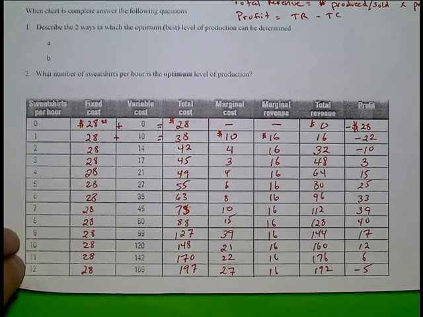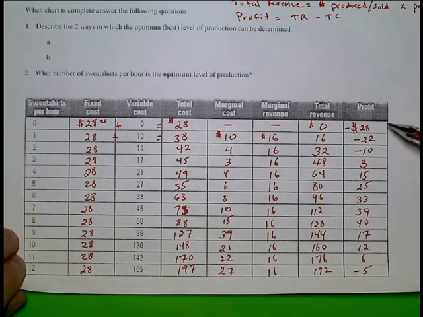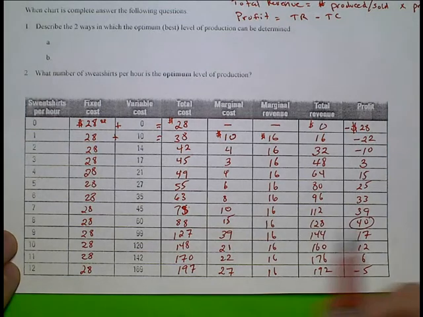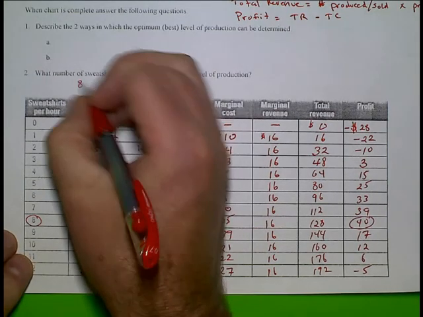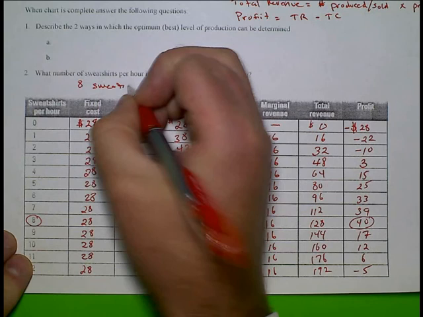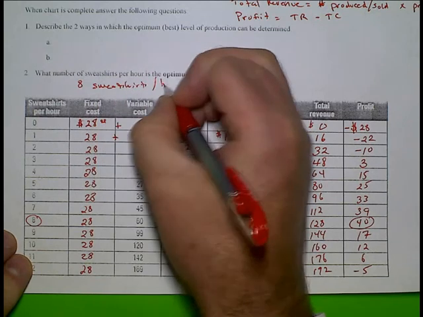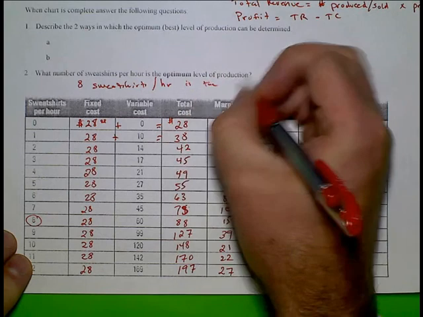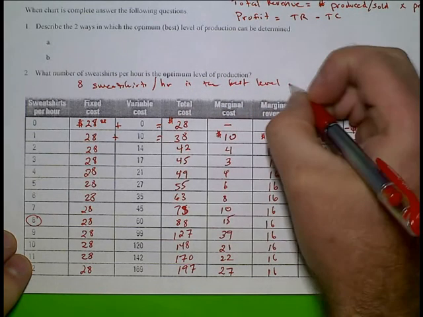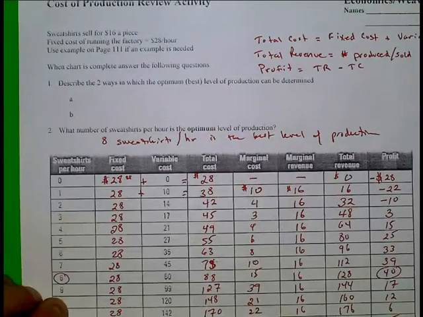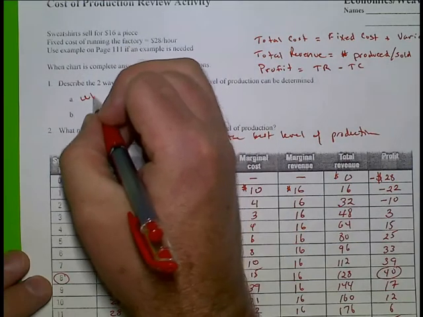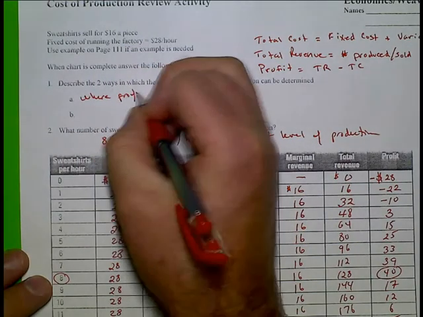The maximum profit. If we go over to this column, we see that the highest profit happens right here. And if we go across the table, we can see that's at 8 sweatshirts per hour. So the answer here is 8 sweatshirts per hour is the best level of production. So the answer to A is where profit is highest.